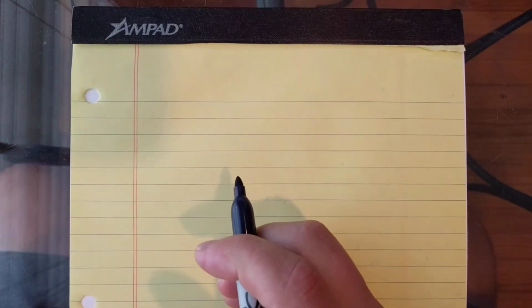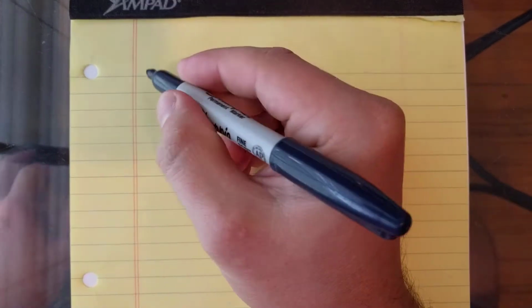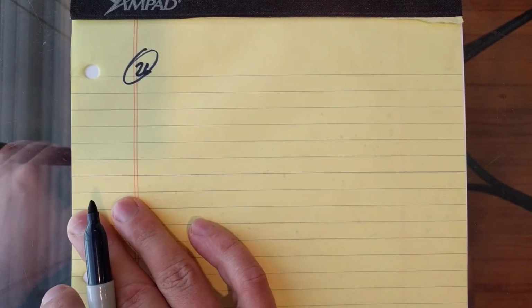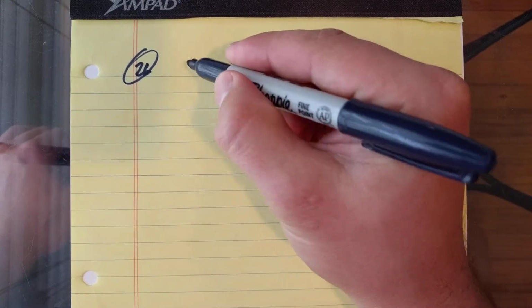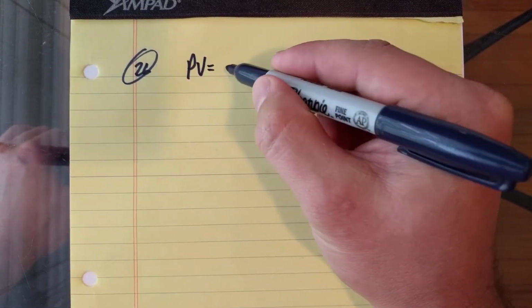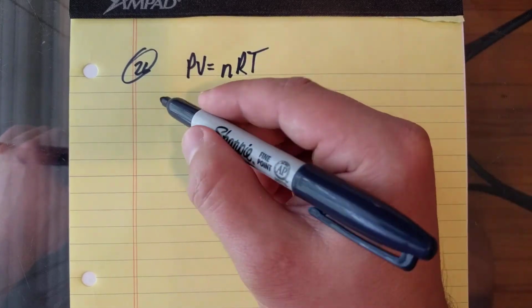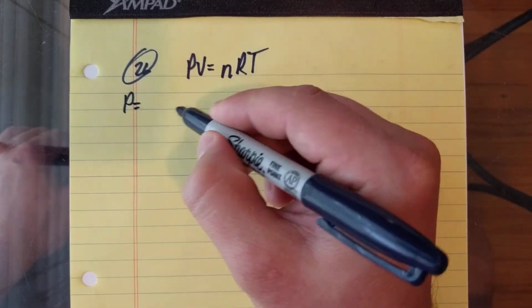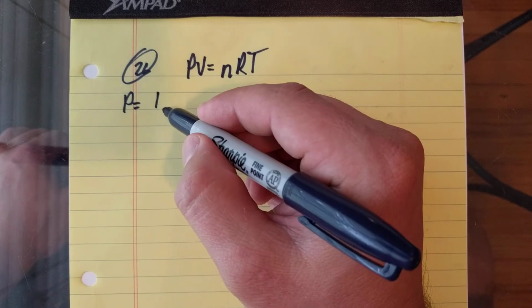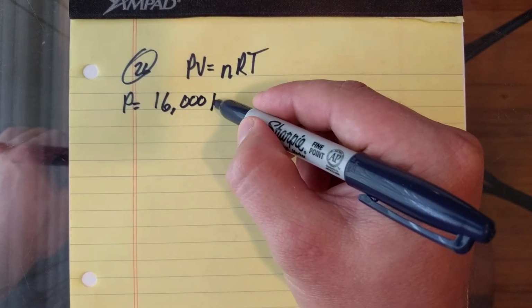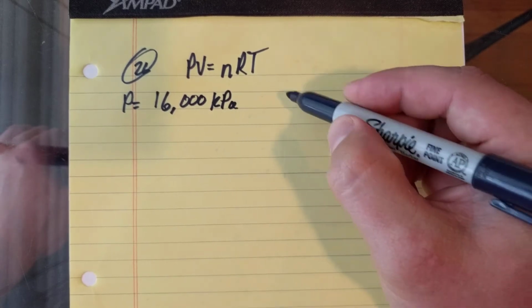So, let's start. Up here, they gave us that PV equals nRT. Then they gave us that P is equal to 16,000 kPa.